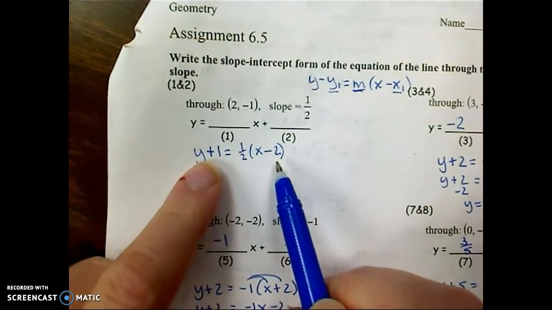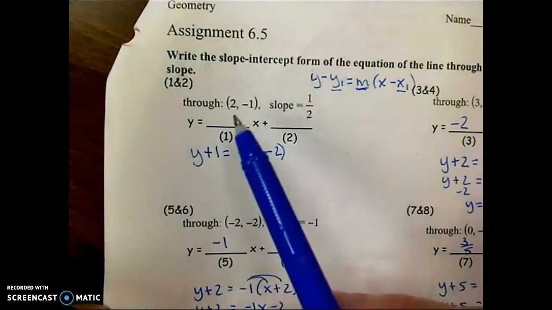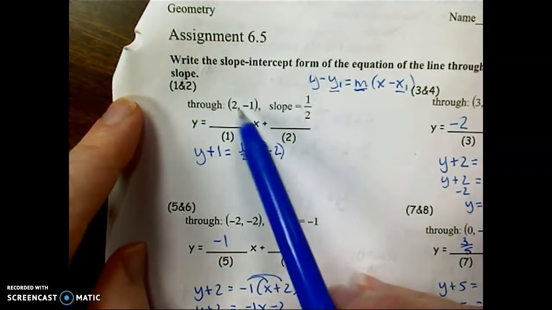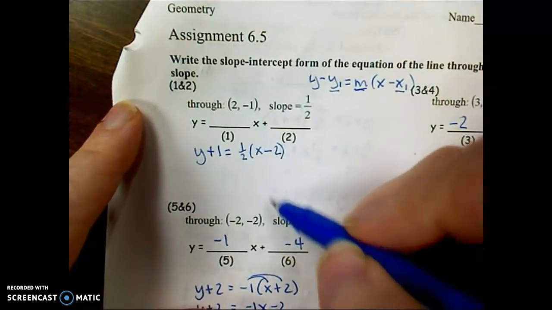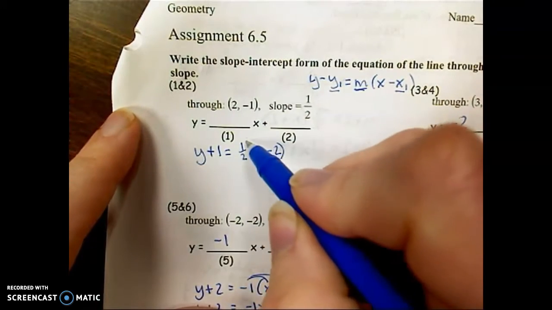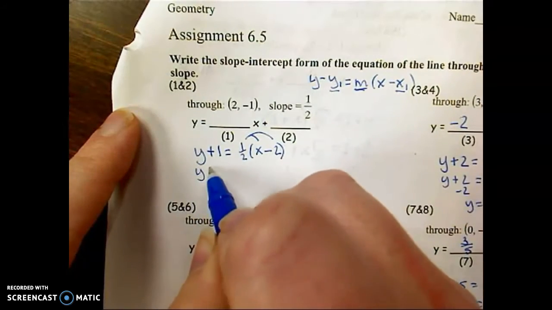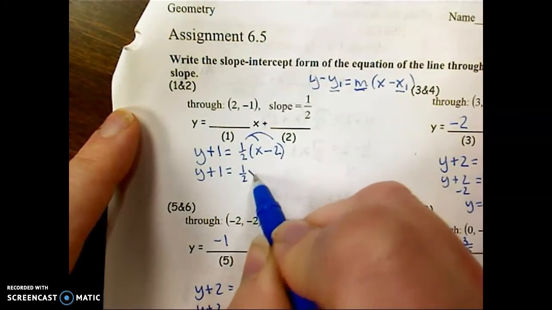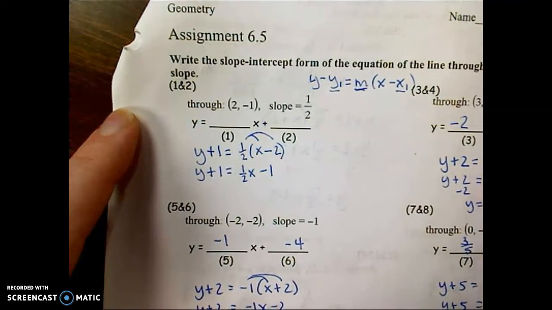So the signs in front of the 2 and 1 are the opposite of what they were in the point. And remember to put the y in first and then the x. Don't put them in the order they are in the ordered pair. So then your first step to get into slope-intercept form is to distribute to get rid of the parentheses. So you would have y plus 1 still on the left side. 1/2 times x is 1/2 x, and then 1/2 times negative 2 is negative 1.